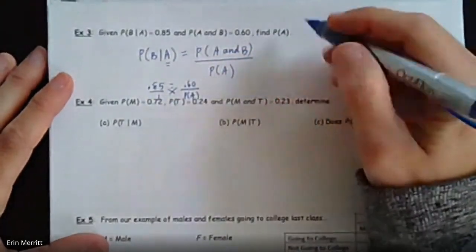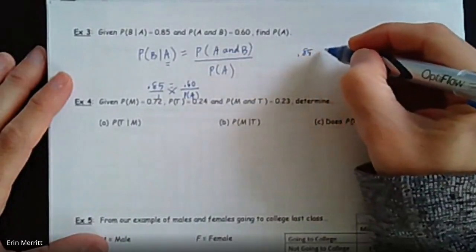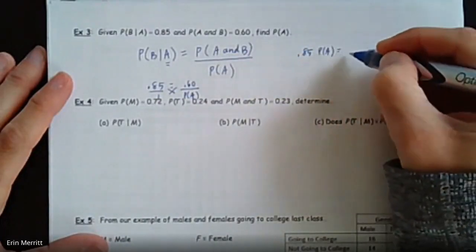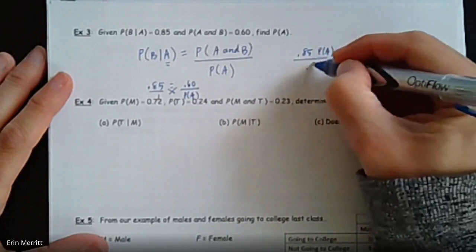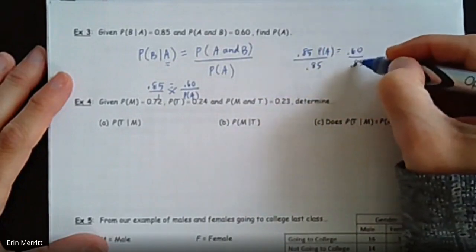All right, let's cross multiply. We get 0.85 times the probability of A equals 0.60. And then you're going to divide both sides by that 0.85.